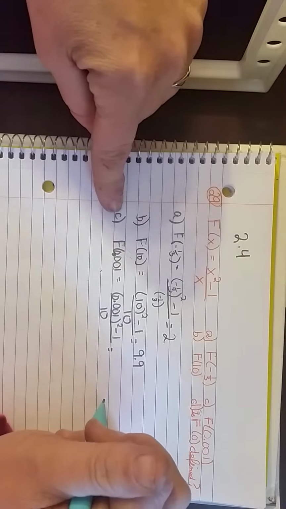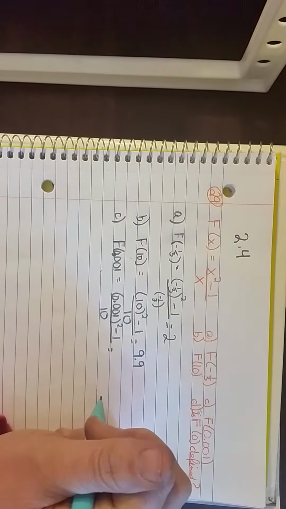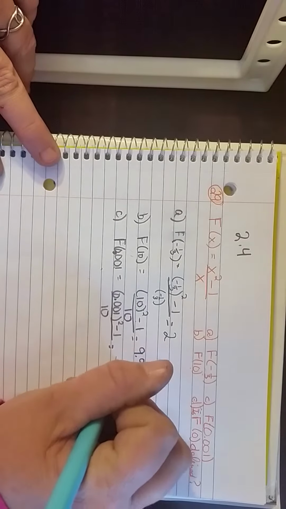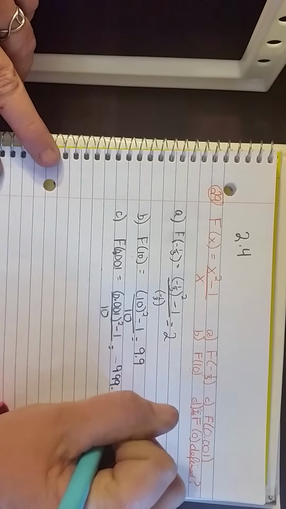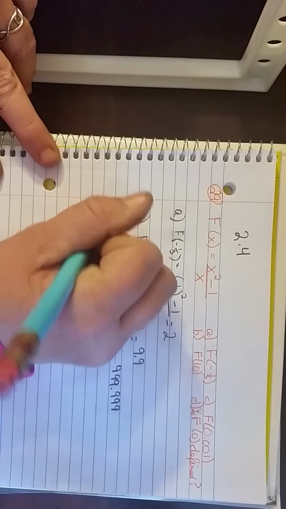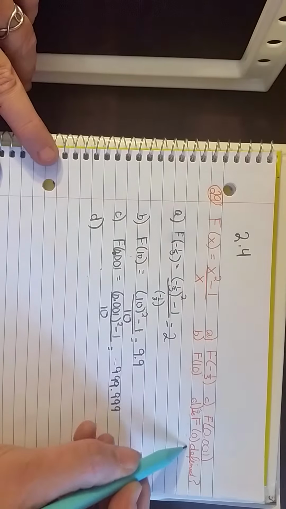And this becomes negative 999.999. And D, is f of 0 defined?